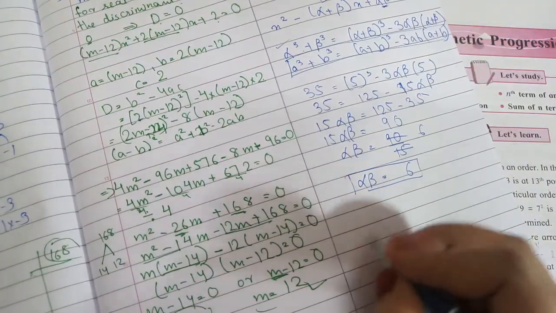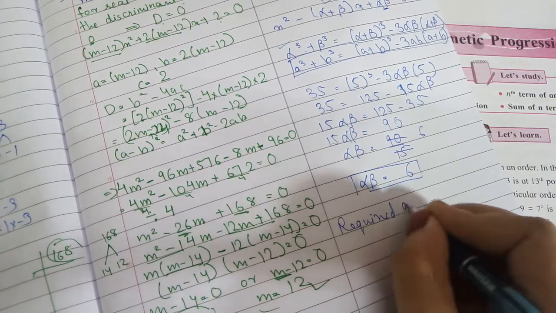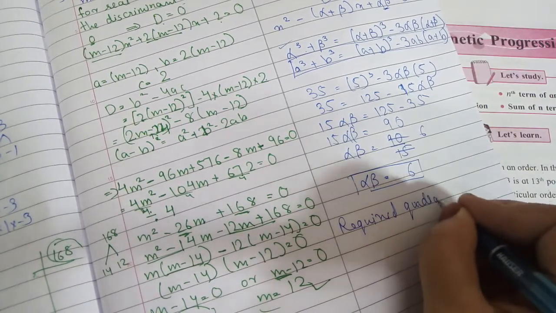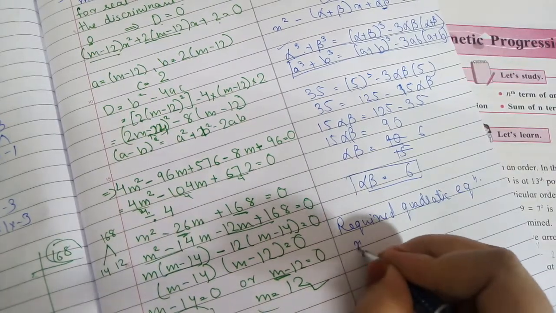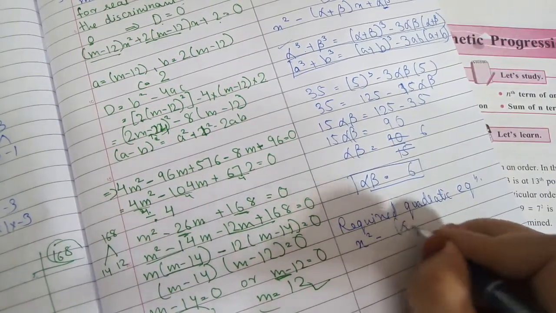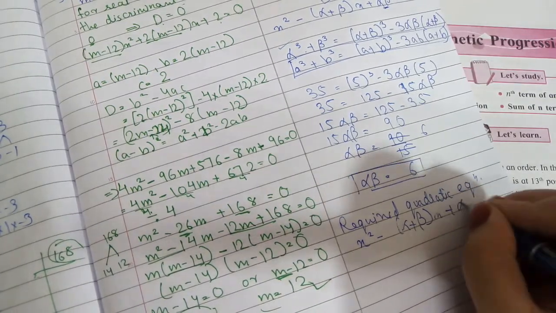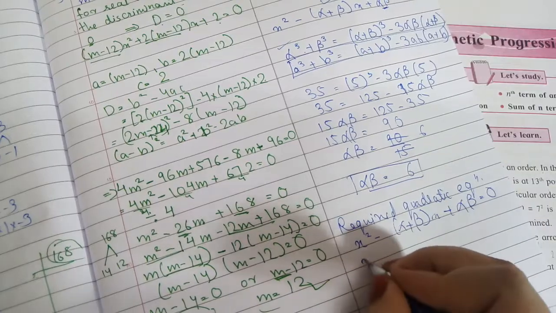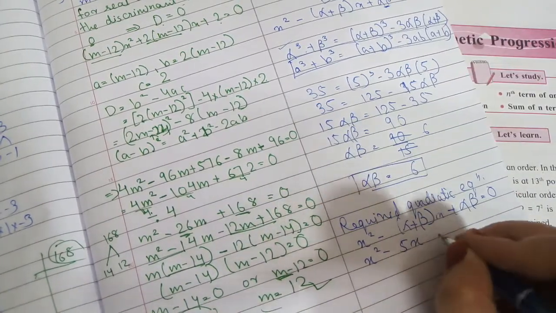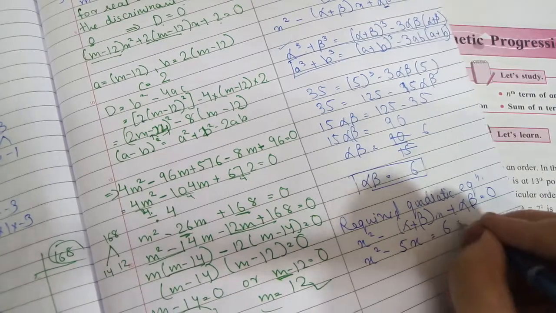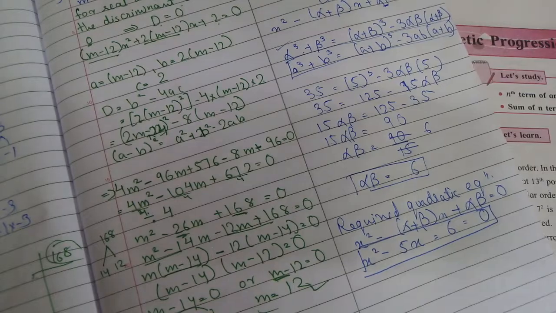Now just form the quadratic equation. The required quadratic equation will be x square minus (alpha plus beta) x plus alpha beta is equal to 0. Now x square minus 5x, since alpha plus beta is 5, plus alpha into beta, which is 6, is equal to 0. So this is our required quadratic equation.